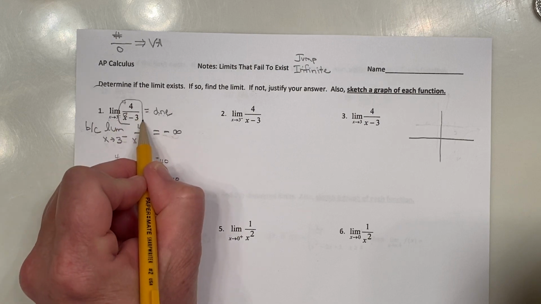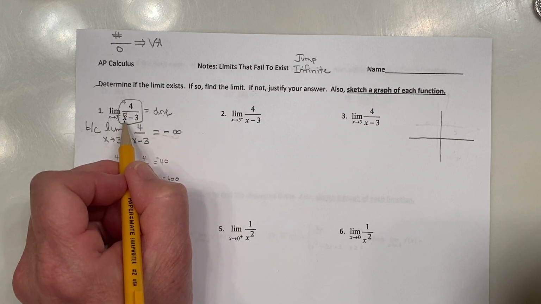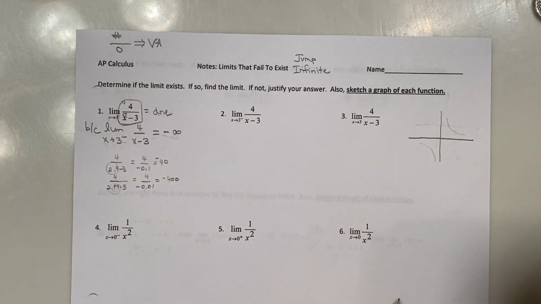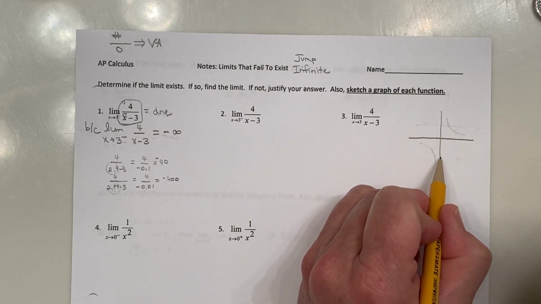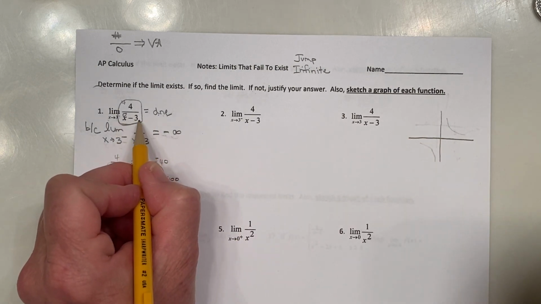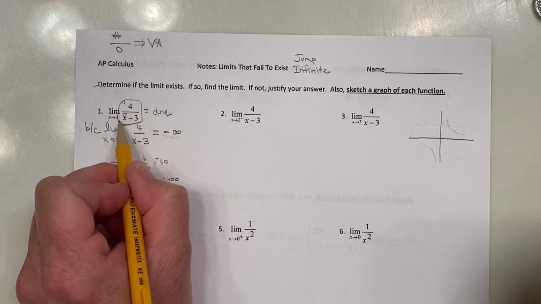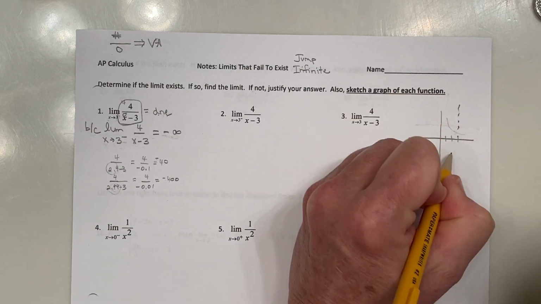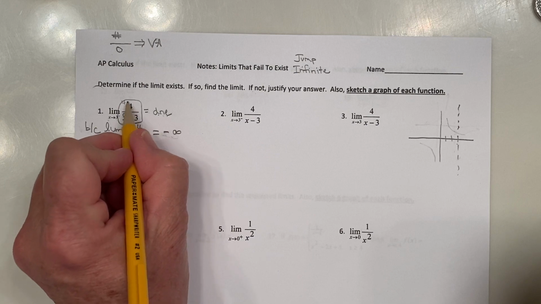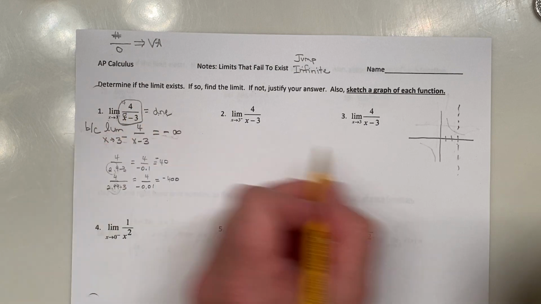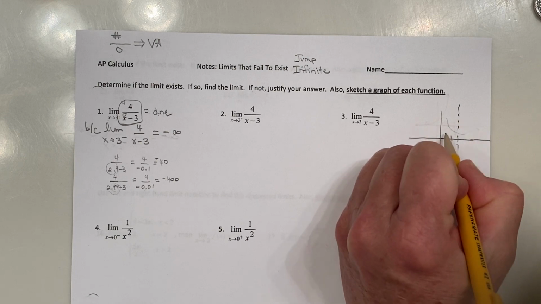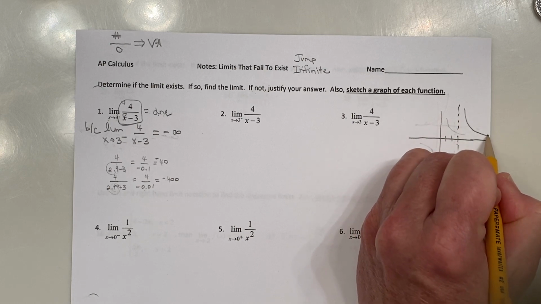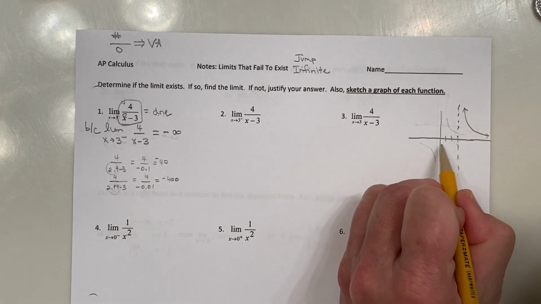When we look at this original function right here, it's actually a transformation of the parent function 1 over x. And 1 over x looks something like this, where the vertical asymptote on that parent function is at x equals 0. But when we look at this equation, the transformation is to shift the graph to the right 3 units. So now this vertical asymptote is going to fall along x equals 3. The 4 vertically stretches this graph and moves it further away from the asymptotes. You really can't visualize that, so that's not anything you're going to be held accountable for.